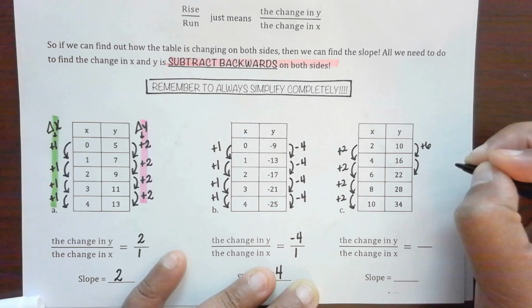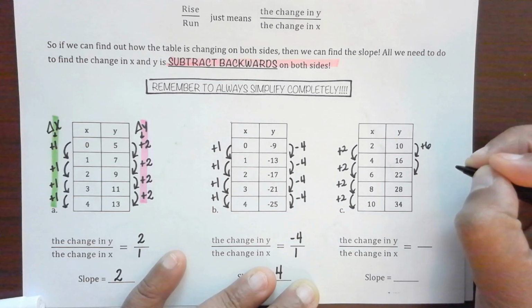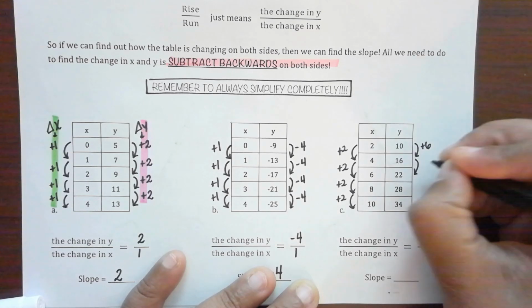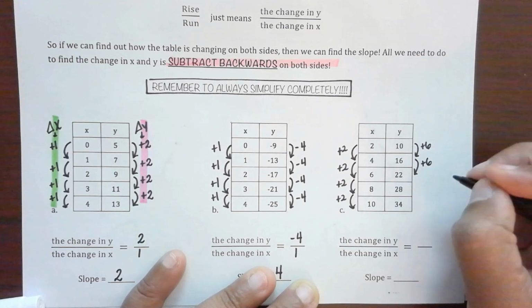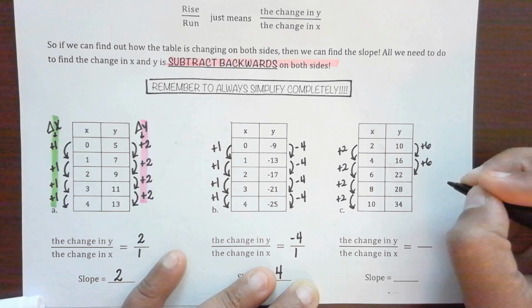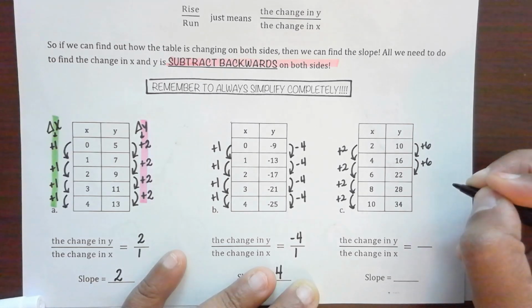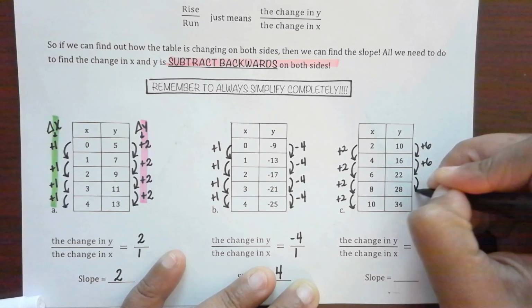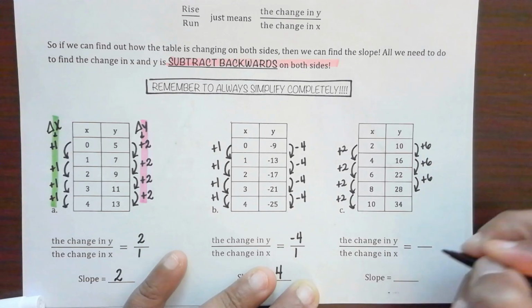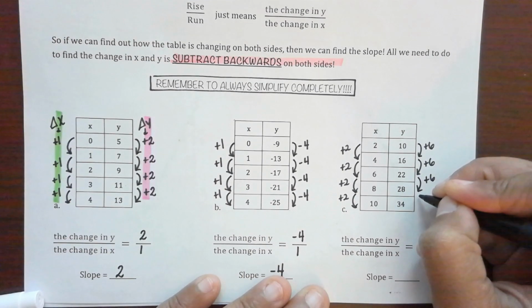Thank you. Type it in for me. Assume nothing. Type it in, please. Thank you. Ian, what were you supposed to type in? 28 minus 22, what'd you get? 6. Perfect.